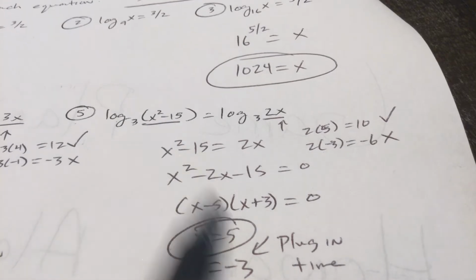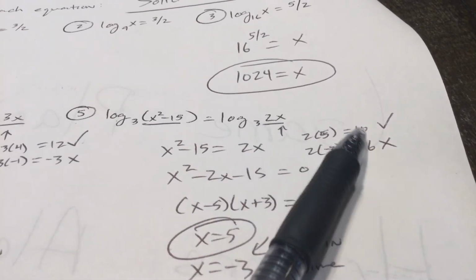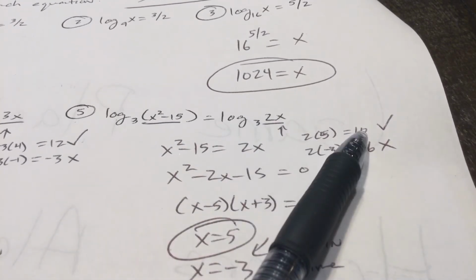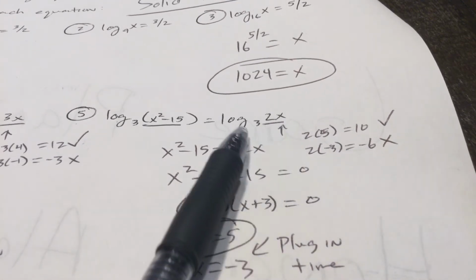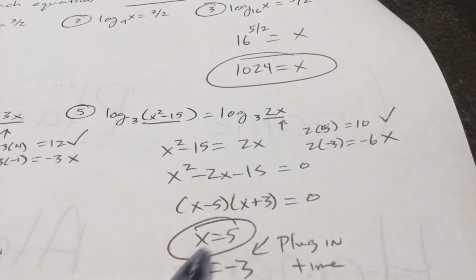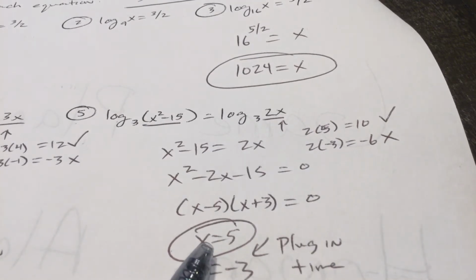Wherever you want, you can plug it in there, or you can plug it in here. 2 times 5 gives you 10. You can have log base 3 of 10. That's a good answer. Plug negative 3 in. You can't have log base 3 of negative 6. That's undefined. So x equals 5 is my one true solution.